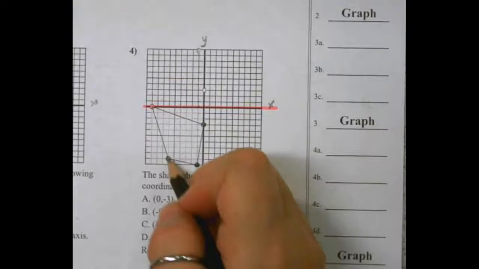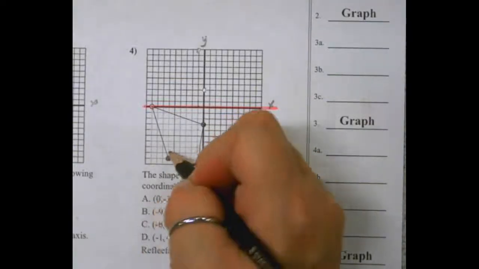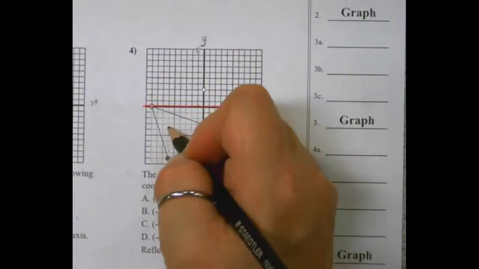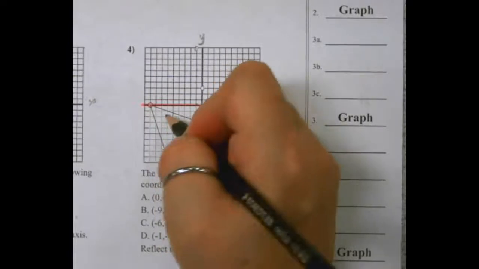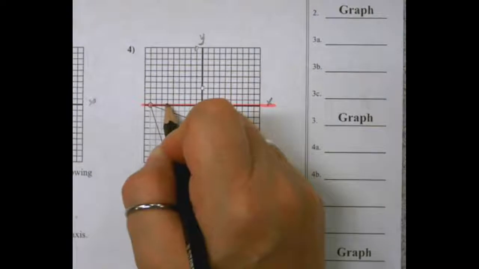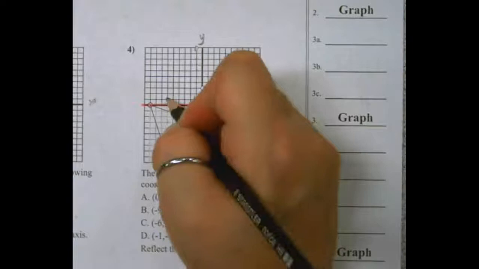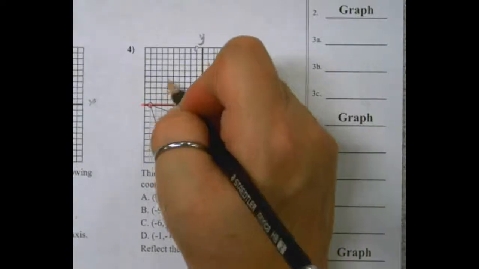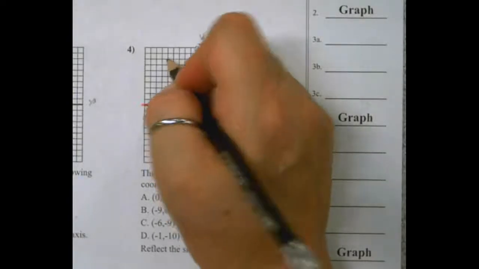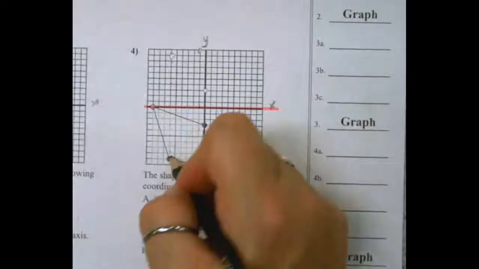Okay, next one here. We're going to do the same thing. We're counting corner to corner. 1, 2, 3, 4, 5, 6, 7, 8, 9. So 9 up will get me to my line of reflection, counting corner to corner past it. 1, 2, 3, 4, 5, 6, 7, 8, 9. That gives me the reflection of this point here.